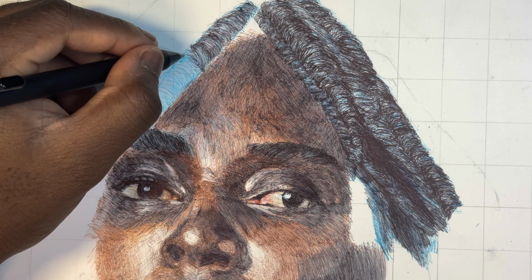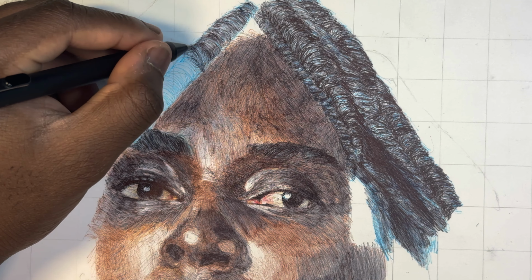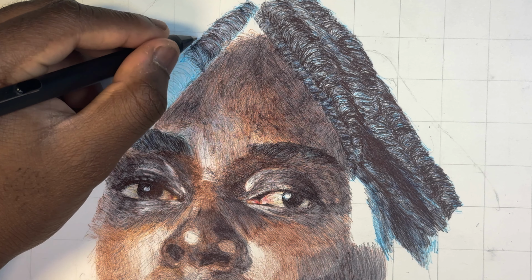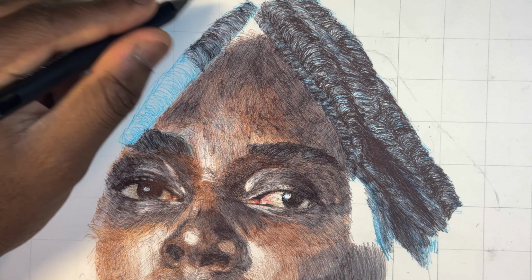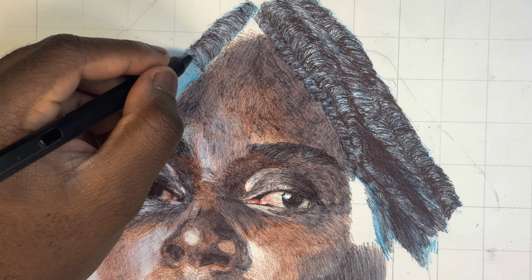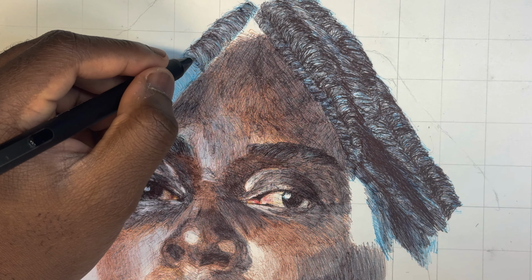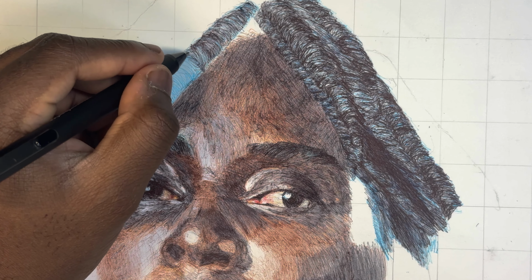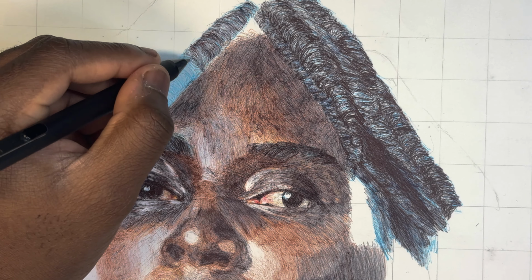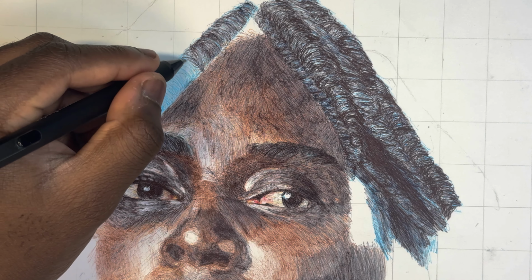All right, now that you have seen the basics in real time, let's speed things up a bit with a time lapse. Here you will see how I work through the finer details, layer by layer, to bring the hair to life. Notice how I carefully blend the darker areas into the highlights to create a natural texture. Sit back and enjoy the process.